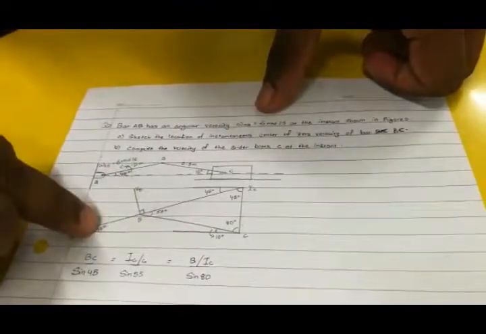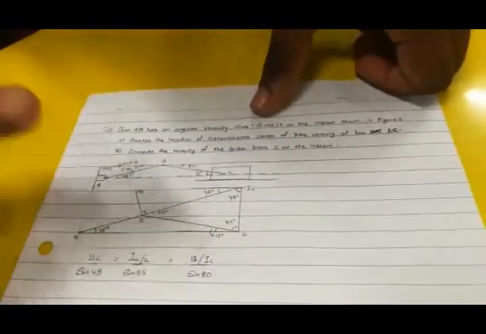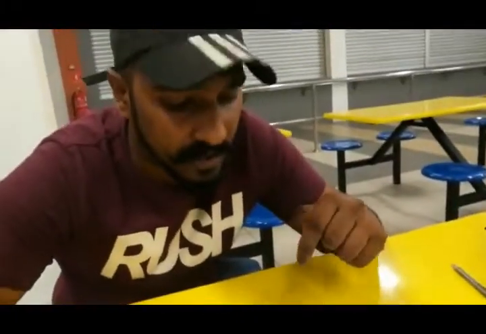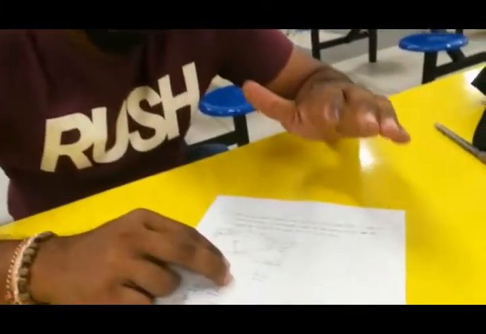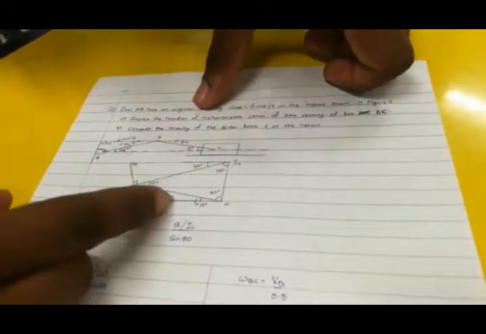To sketch this location, we need to follow two conditions for velocity. The first condition is the velocity is tangential to the path, and the second condition is the velocity must always be perpendicular to the instantaneous center. So I used those two conditions and I drew this diagram.